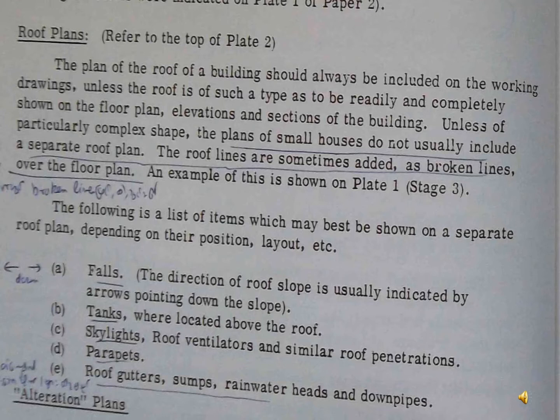The following is a list of the items which may be best shown on the separate roof plan. You have to draw the dimension of the roof slope, usually indicated by an arrow pointing down the slope. Tanks: when we install a tank above the roof, this also has to be included. Skylights, roof ventilators.